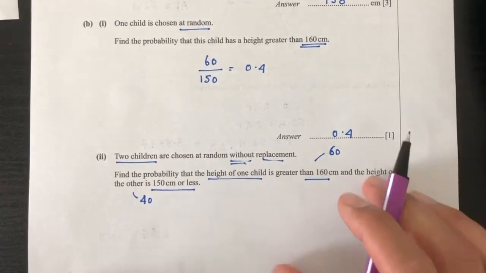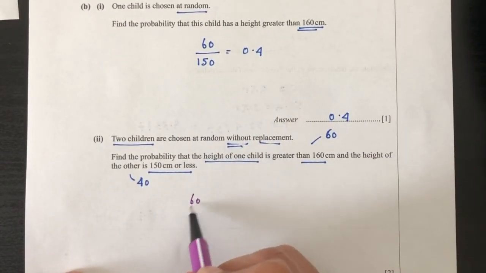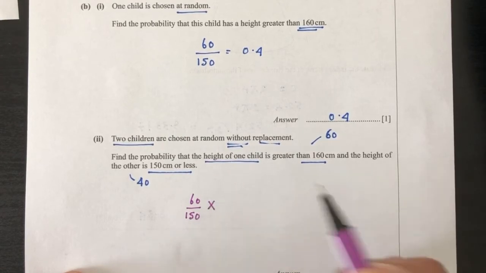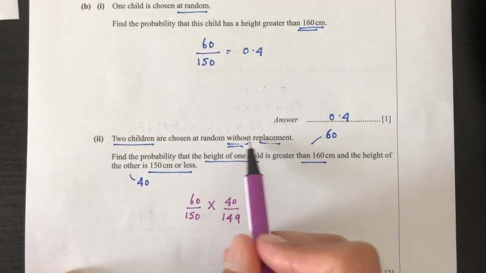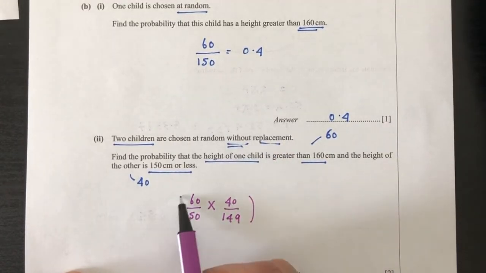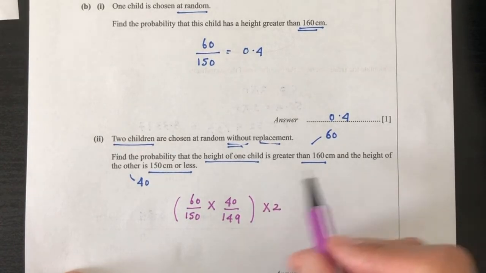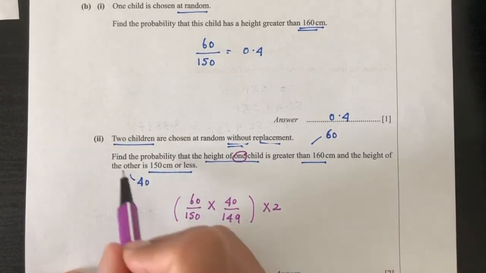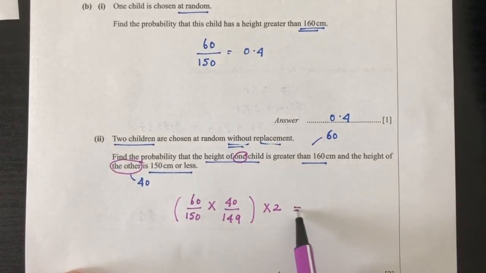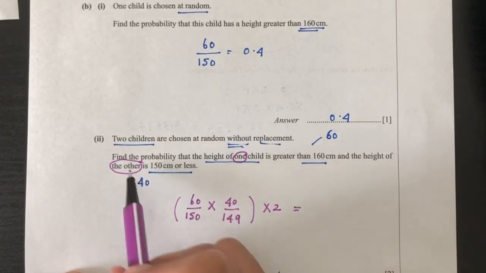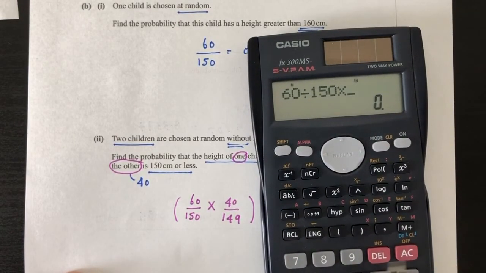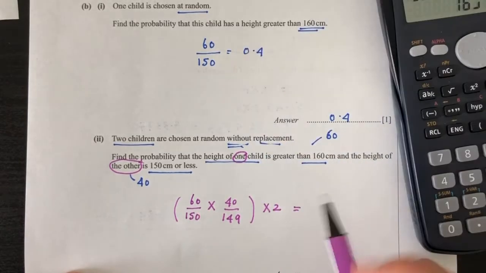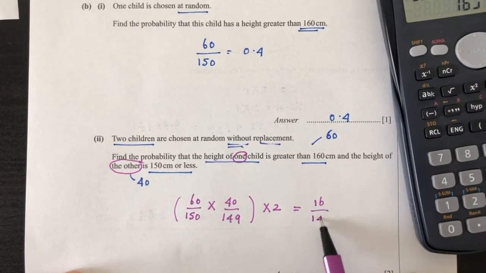Now, let's say we pick the first child, that will be 60 over 150. Then we pick the other child, which will be 40 over 149, because it is without replacement. Now we have to times by 2. Whenever you see one and the other, always times 2. That's a trick for you to remember. So 60 divided by 150 times 40 divided by 149, times 2, should be 16 over 149 for your answer.